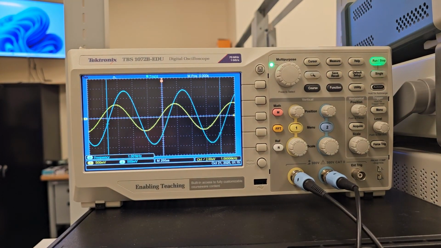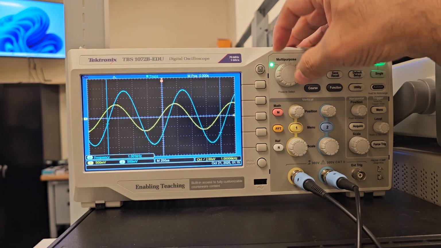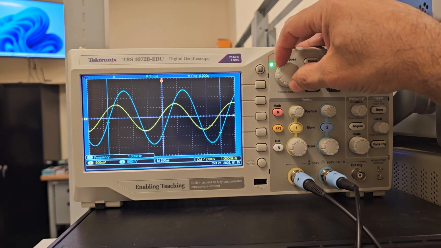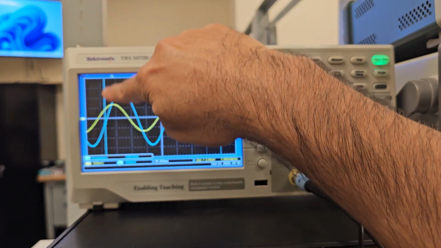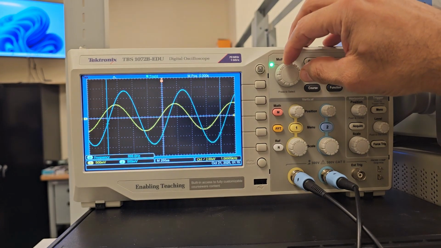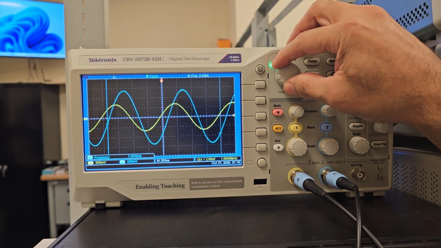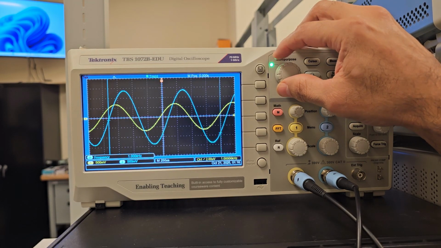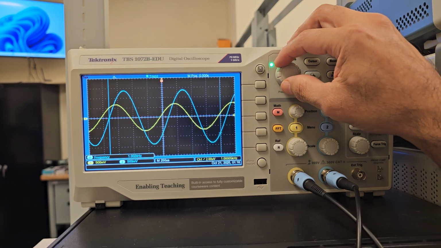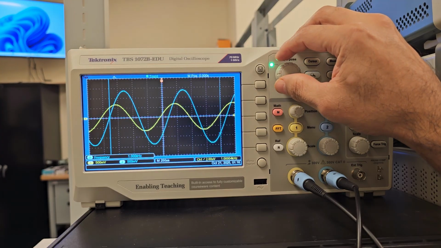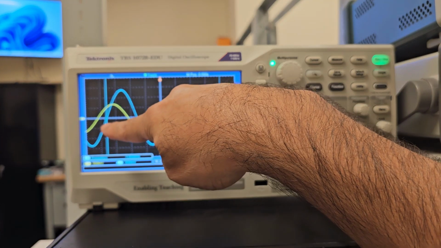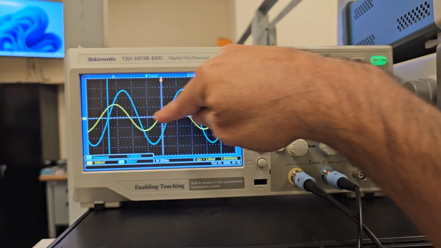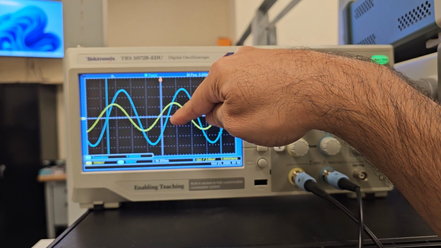So let's go ahead and do this, if I can remember this correctly. Okay. Right now it's automatically selected to the first cursor, so I didn't have to push the button. I'm just going to move that cursor until it gets to, oops, too far. Right there, it's as close as I can get. So that's going to be the beginning of the waveform. Now I want this other cursor to go to 360 degrees at the end of that cycle.